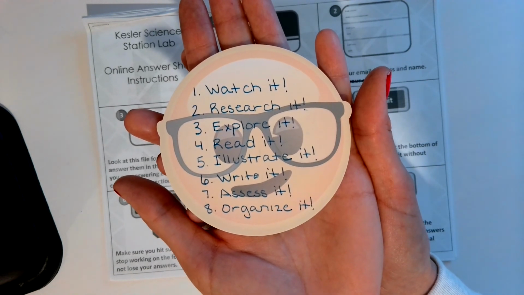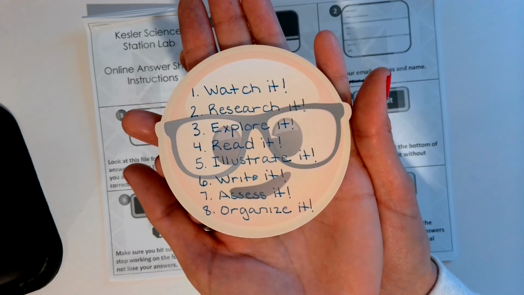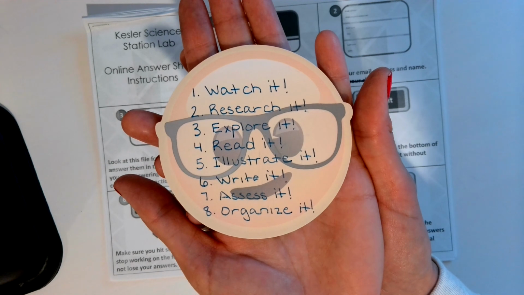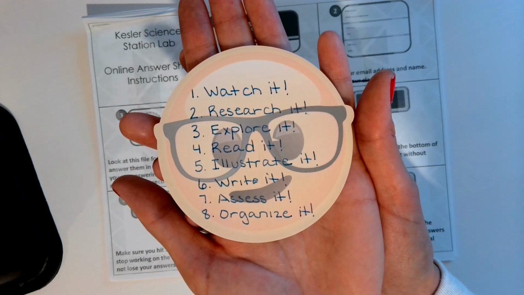Okay, so I'm also going to upload the directions in a written form, and I'm going to send them to your parents so they know what you're supposed to do also. If you have any questions, let me know. Read the directions carefully.